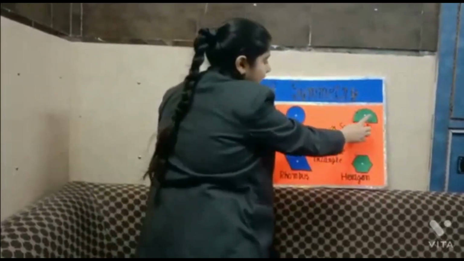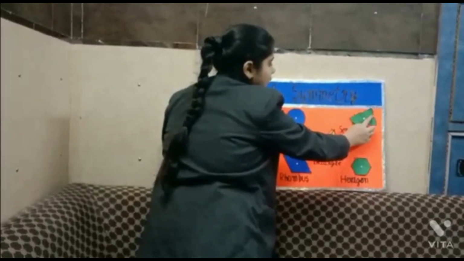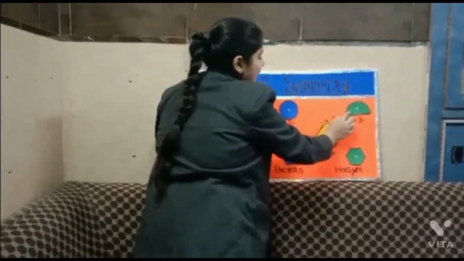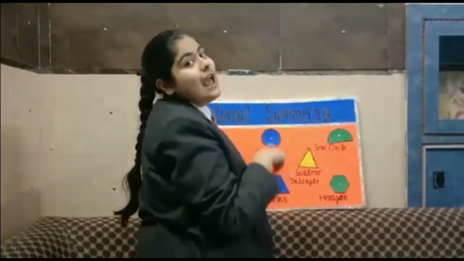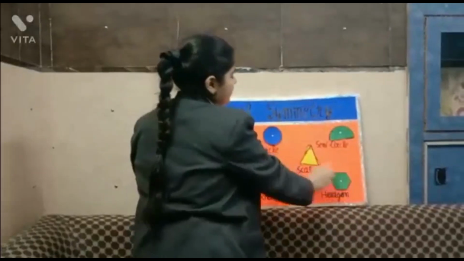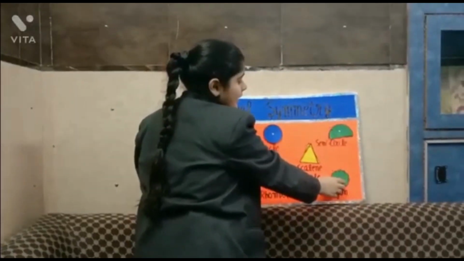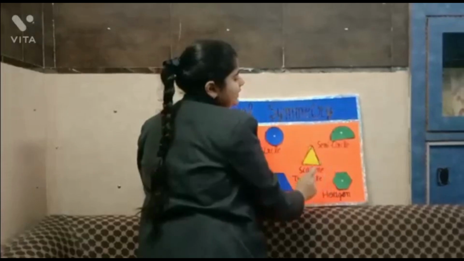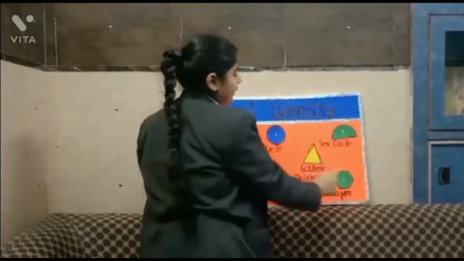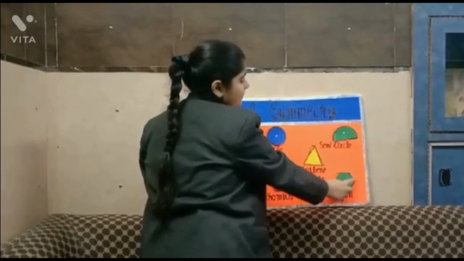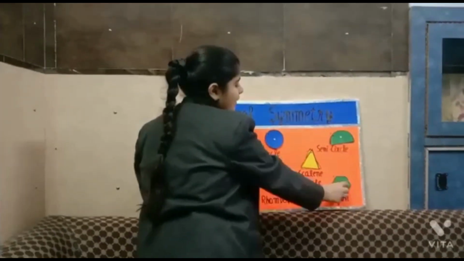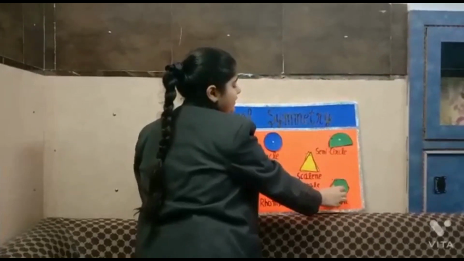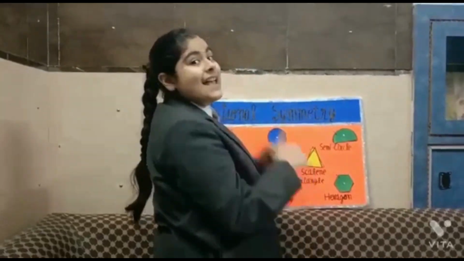When we rotate the semicircle, it does not look the same at any angle, but it looks the same only at 360 degrees. So the rotational symmetry is 0 and the order is 1. When we rotate the hexagon by 60 degrees, it looks exactly the same. Similarly when we rotate it by 120 degrees, 180 degrees, 240 degrees, 300 degrees and 360 degrees.